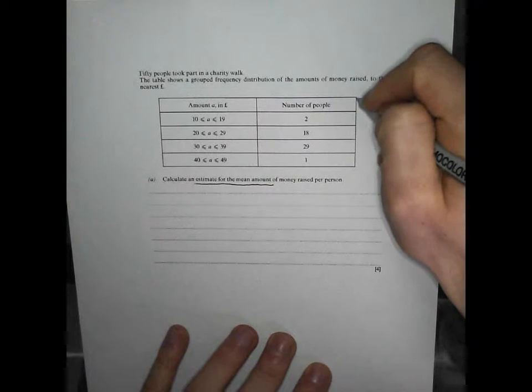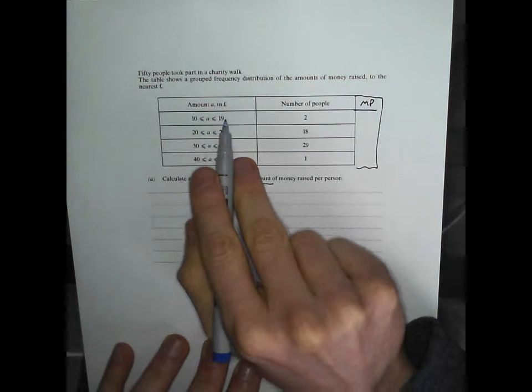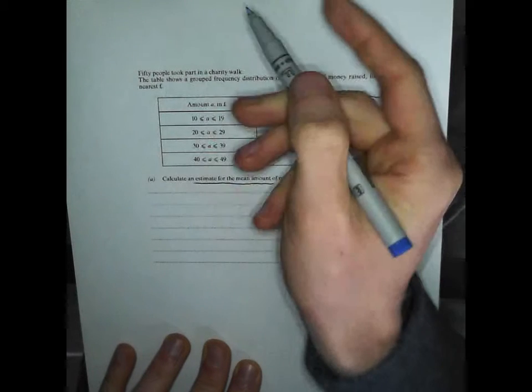just like we did in question 2. So let's get it sorted. Let's get ourselves a little midpoint. To save time, I'm going to go for MP for midpoint. Midpoint between 10 and 19. Flipping heck, that's a bit nasty. A couple of ways of doing this. Some people like to work out the difference in between and halve it and add it on. Or I'm a fan of doing the lower bit plus the higher bit, adding them together and halving it.